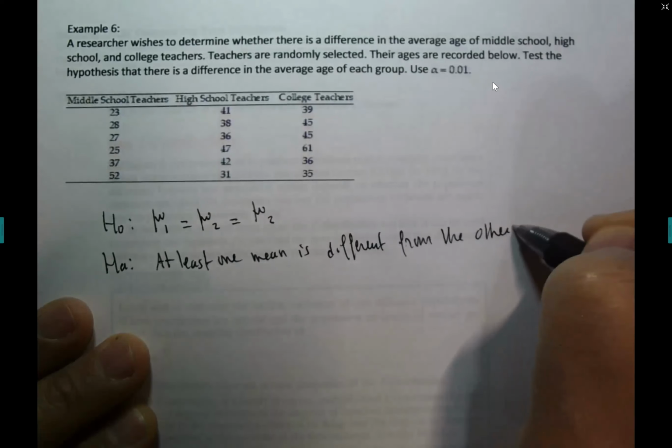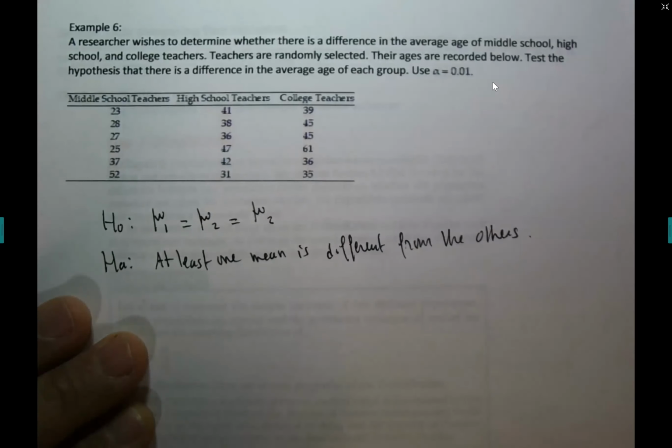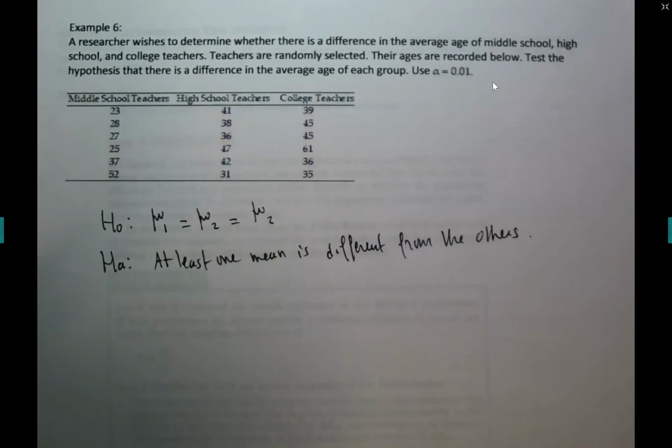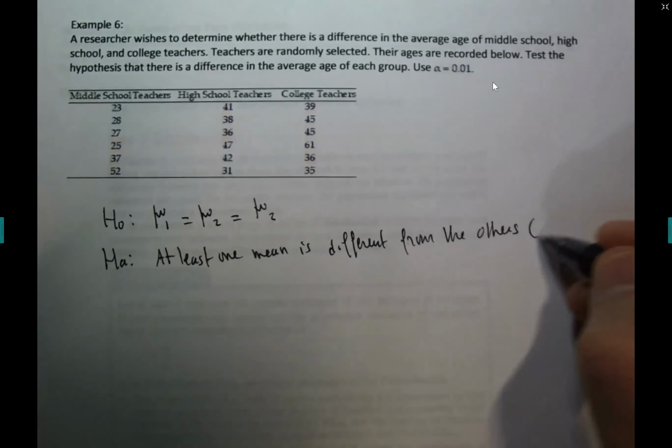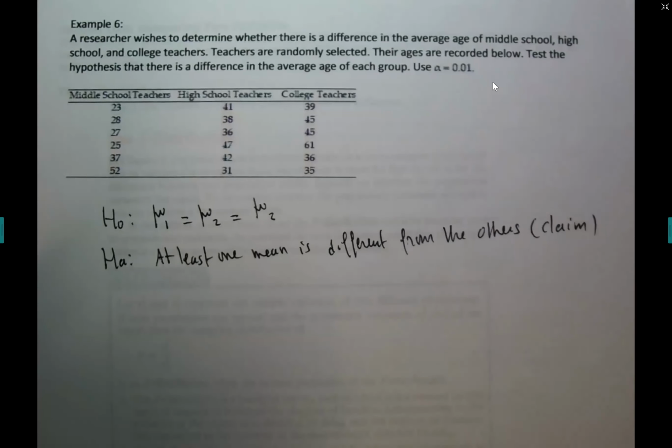And can you guys tell me what the claim is, HO or HA now? He says, test the hypothesis that there is a difference in the average age. HA. HA, I agree. If he says no difference or equal, guys, the claim is in HO. If he says difference, the claim is in HA.